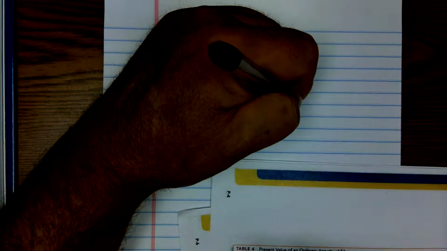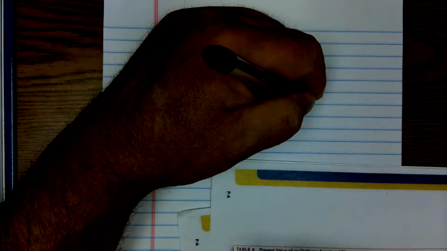So if we multiply that out, 12 million times 17.15909 will be 205,909,080. All right. So that is the present value of the interest payments.